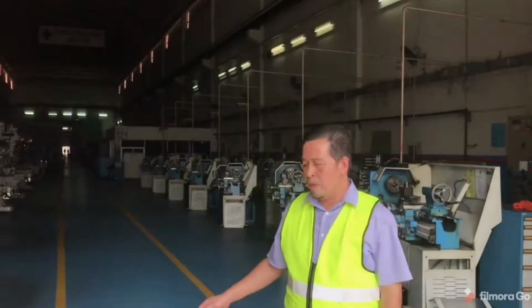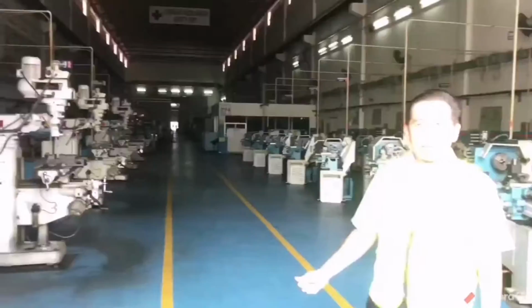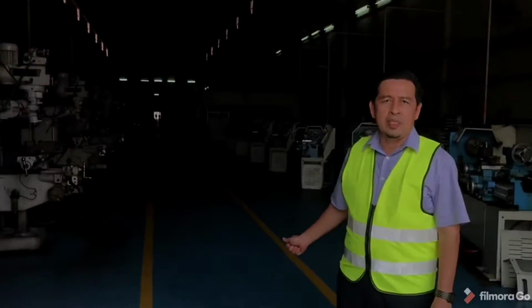Safety requirement to enter workshop during practical class are mandatory to wear safety shoes. For visitors, they must wear closed shoes during visit and they must walk between these two yellow lines for safety purpose.